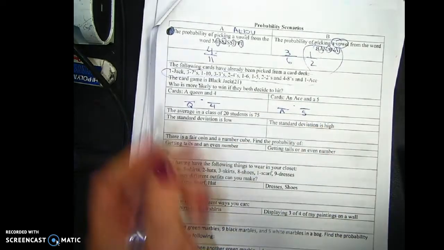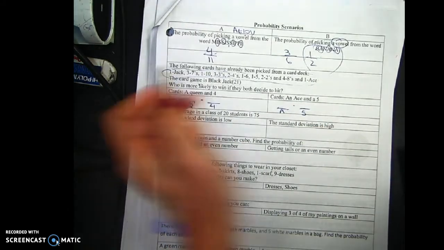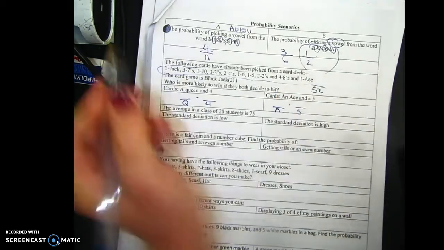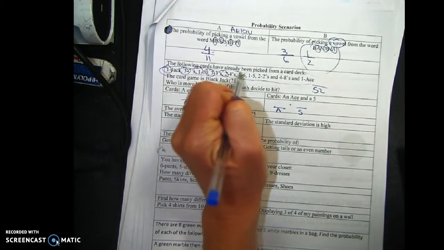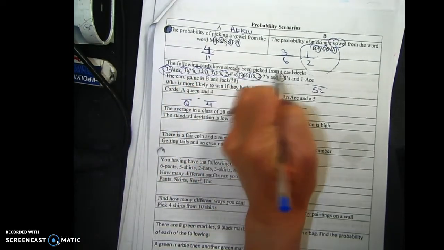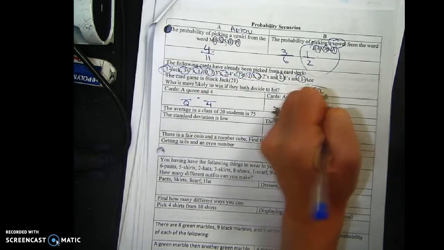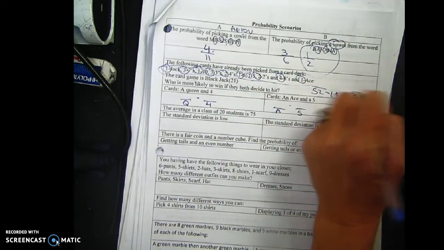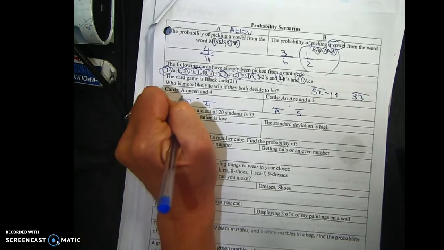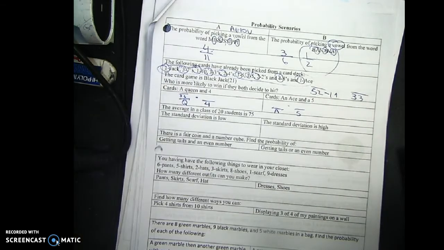Okay, so we need to figure out how many cards have already been picked. We know there's 52 total. Let's see. So 1, 4, 5, 8, 10, 11, 12, 14, 18, 19 cards have already been picked. So you're going to have to take away 19. So that means there's really 33 cards left in the deck. So that's where the 33 goes.